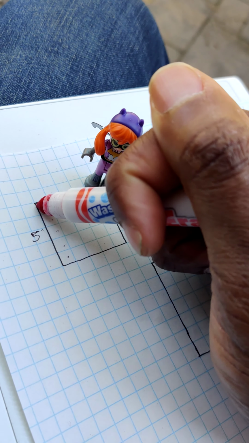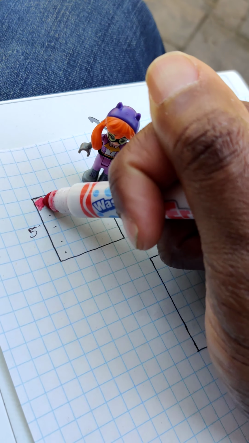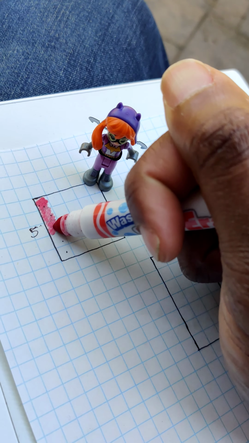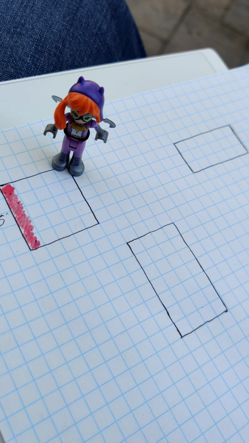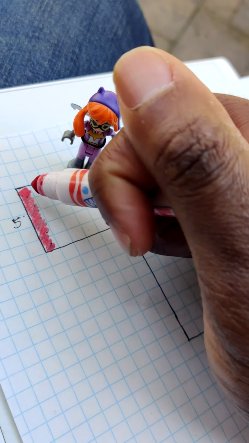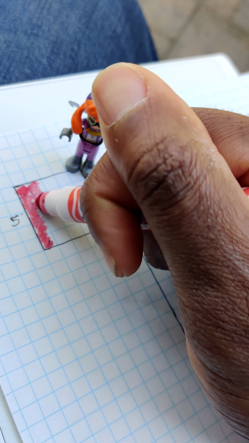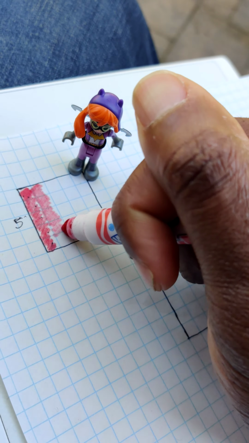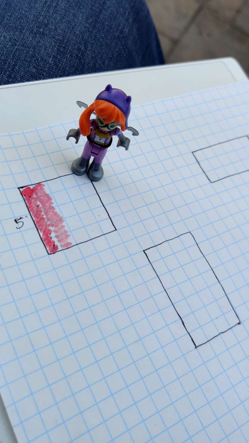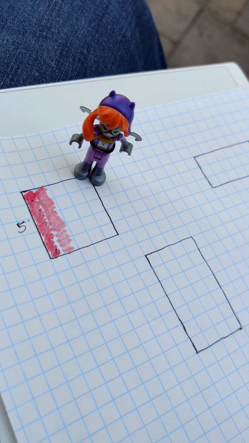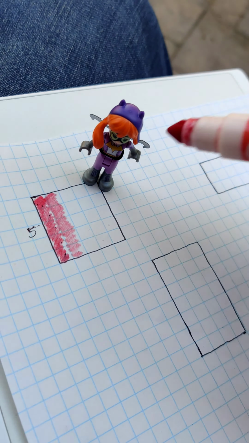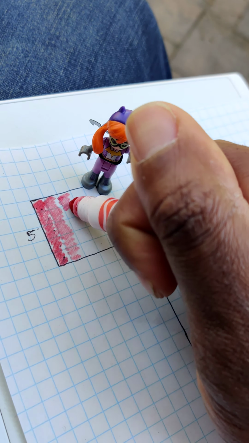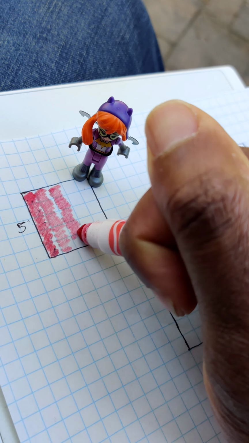So that's 1 column of 5. Two columns of 5. As you see, I have 3 more columns of 5 to do. So in total, it will be 5 columns of 5 that I'm shading in. 5 columns of 5 unit squares.